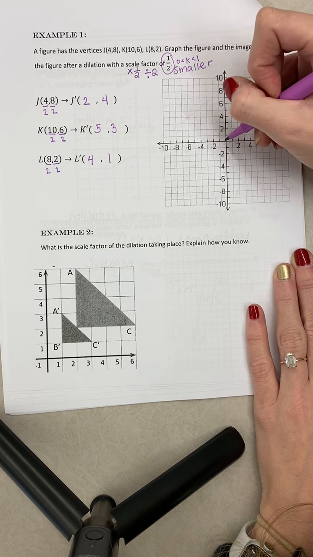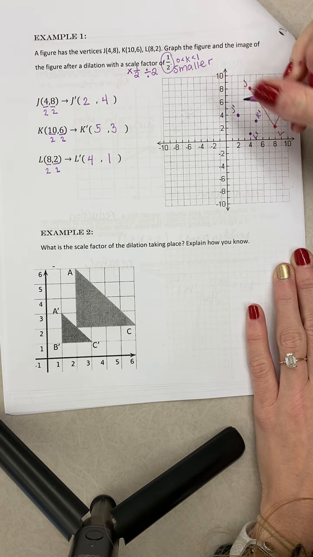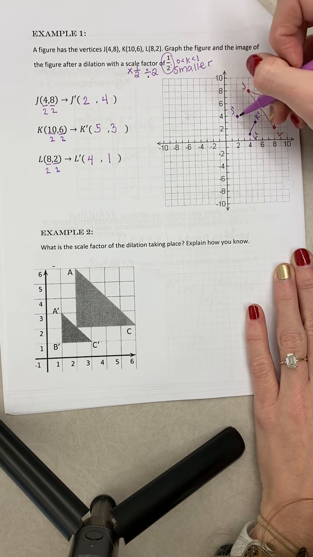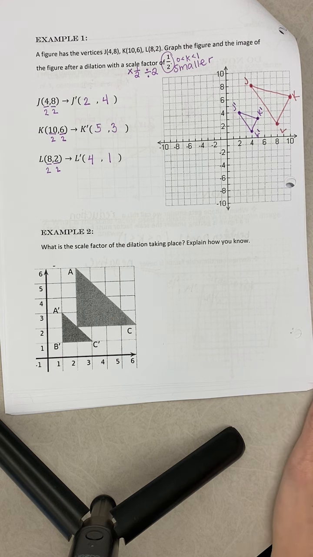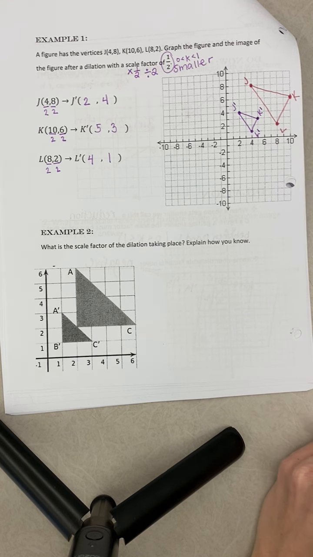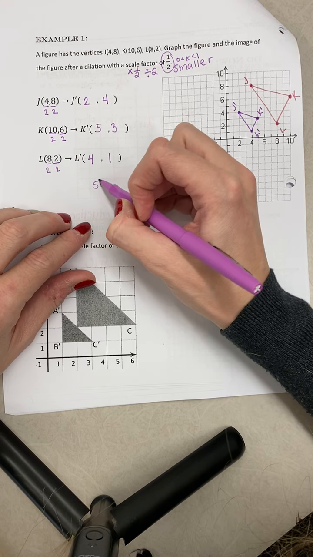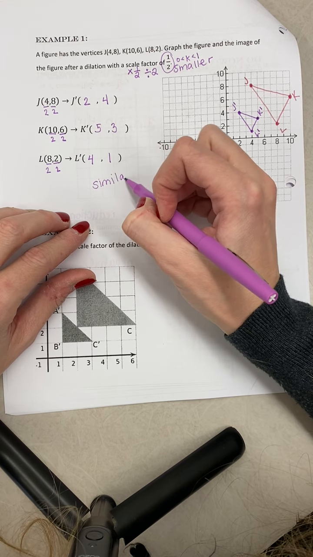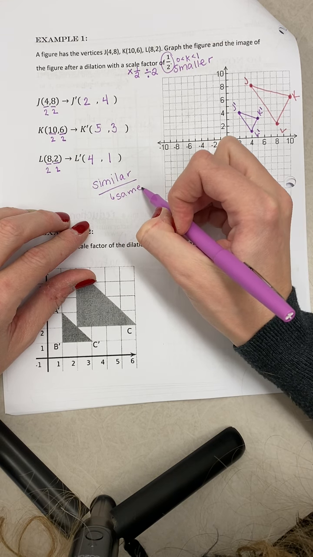L prime is at 4, 1. So I'm going to go to the right 4, up 1. And we have L prime. Then we can create our figure. Now we notice it's the same shape, but is it the same size? No, these are similar figures, because it's the same shape, but it's a different size.